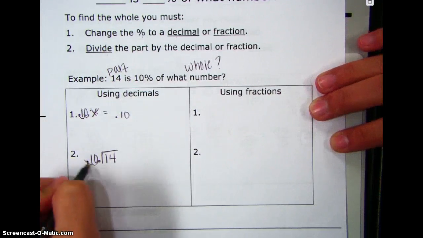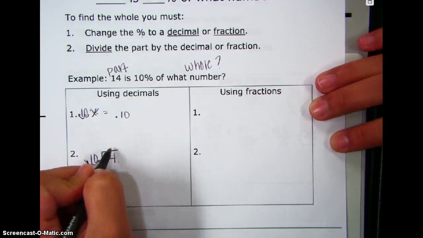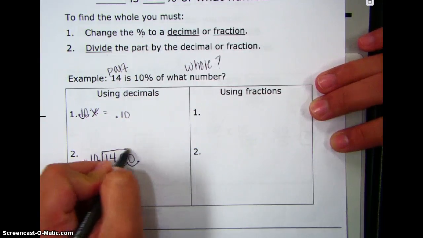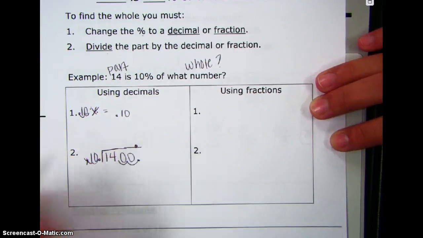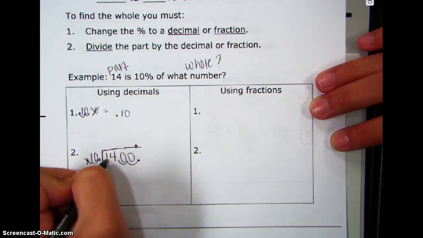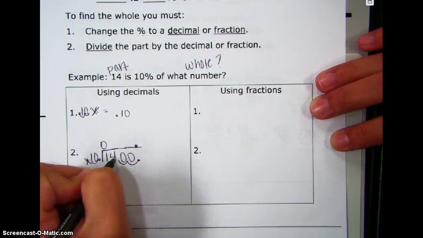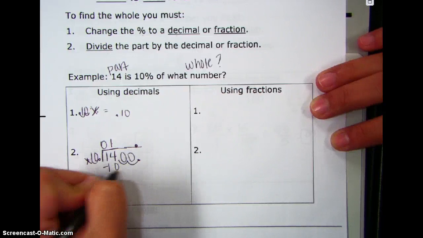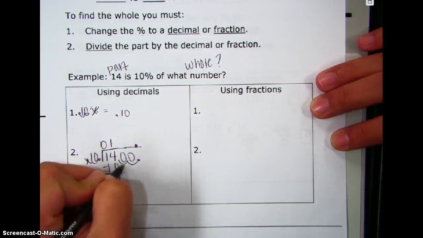Okay? Now, before I can divide, we have to remember to kick the ball to the wall. If I move this decimal 2 times, I have to move the decimal on this whole number of 14 2 times and insert some placeholder zeros. Remember to throw your decimal up top. Does 10 fit into 1? No. Does 10 fit into 14? Yes, 1 time. 1 times 10 is 10. I would have 4 left over.